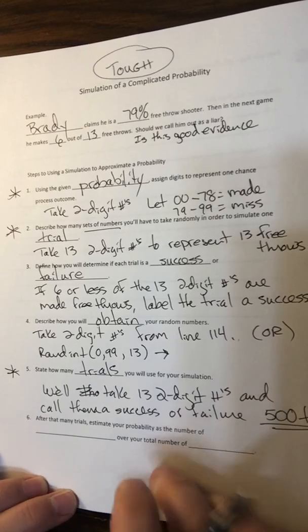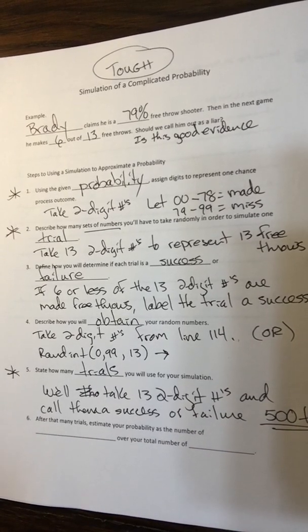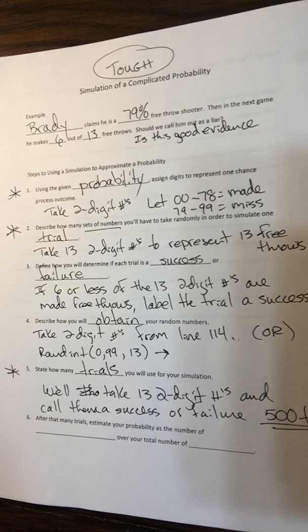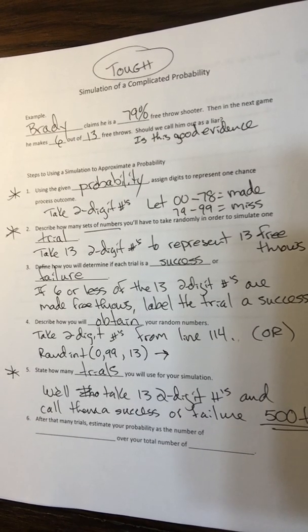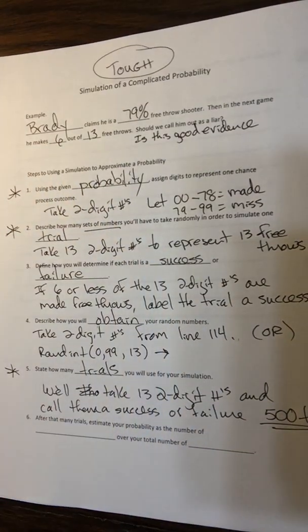I'm going to go out and get 500 sets of 13 two-digit numbers. That's going to be a whole bunch of successes and failures. But that's a big long-term number so that I could start to zero in on the actual probability of Brady going 6 out of 13 or worse.